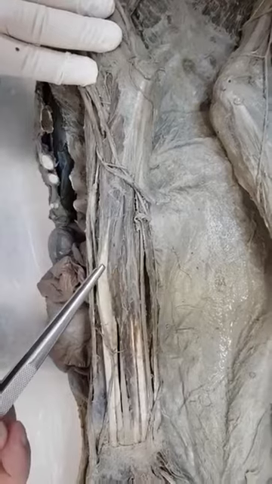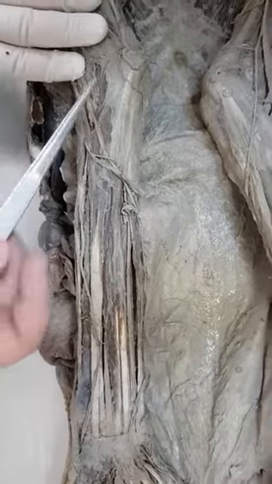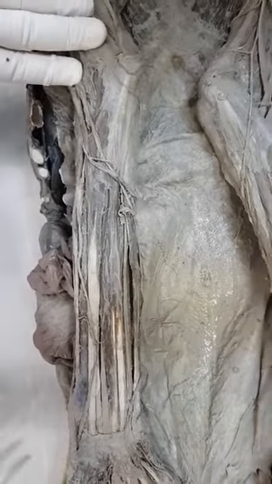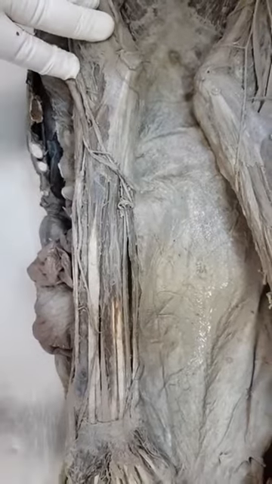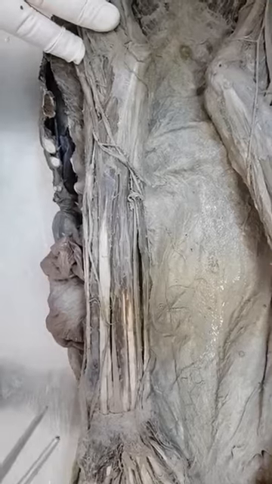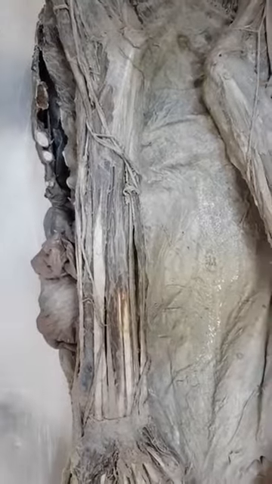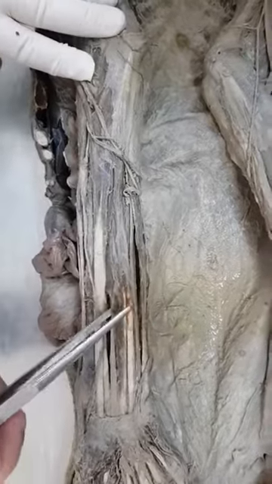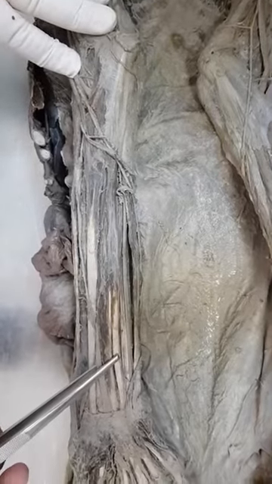Next, musculus flexor carpi radialis. The same starts from the medial epicondyle, attached to bones of the metacarpus and participates in flexion in the radiocarpal joint, and together with extensor muscles participates in abduction in the radiocarpal joint. Next muscle, musculus flexor digitorum superficialis.